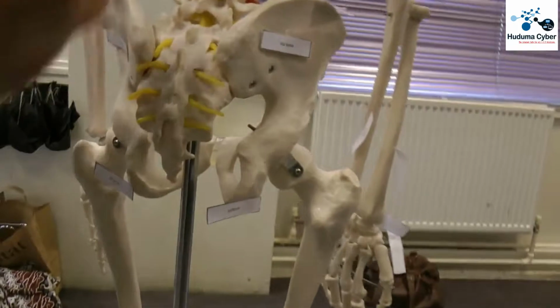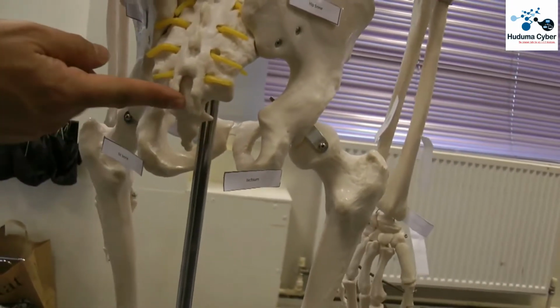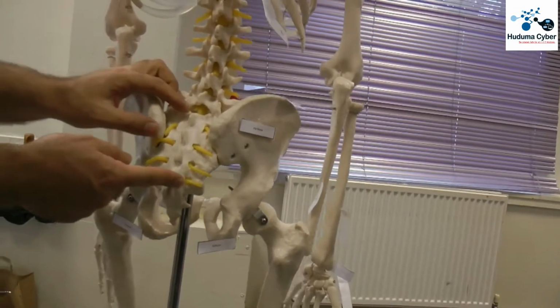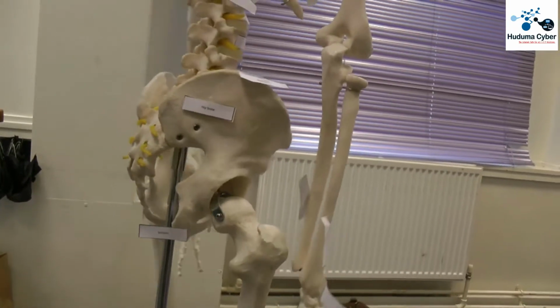Below that is the coccyx. Now the coccyx is about that big, quite small. And the sacrum is a lot bigger. And I think we finished with the spine. Yeah, let's look at that.